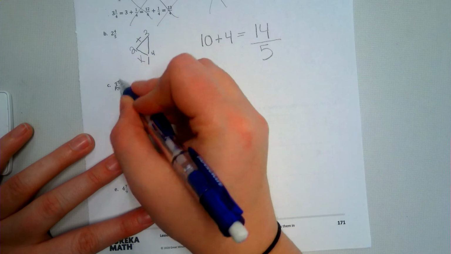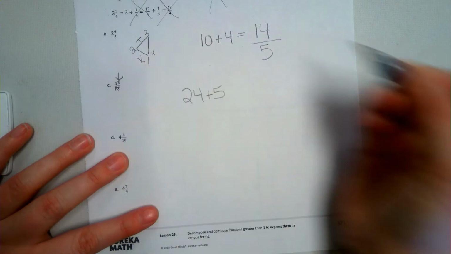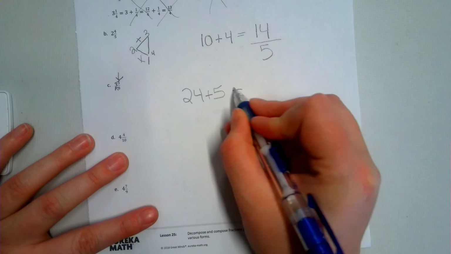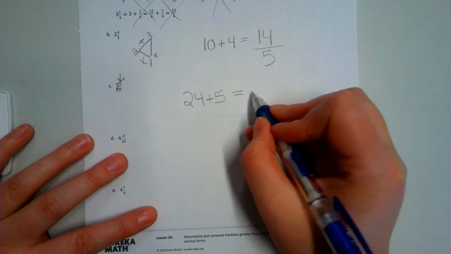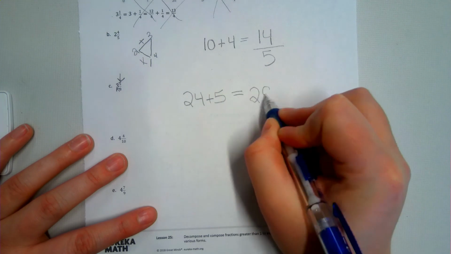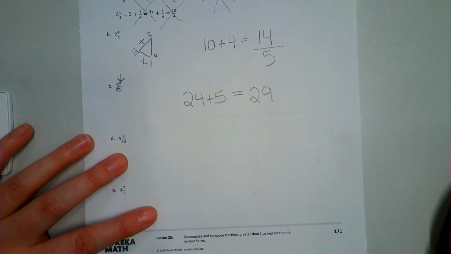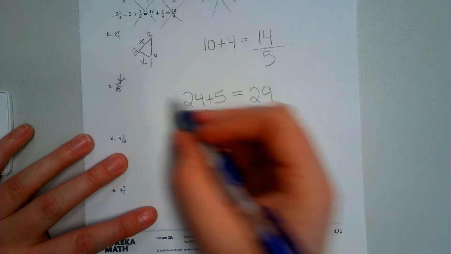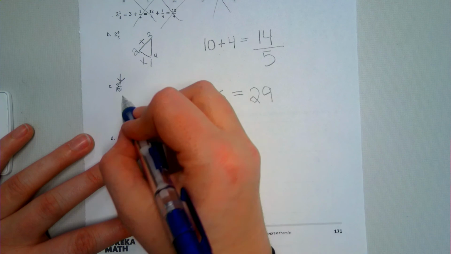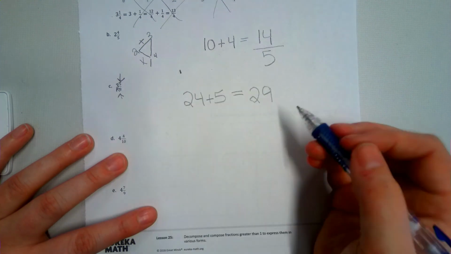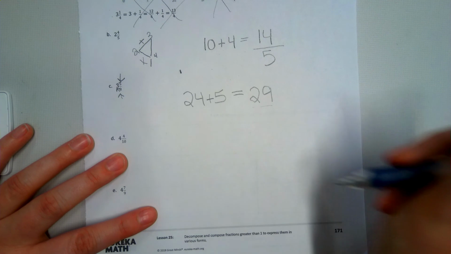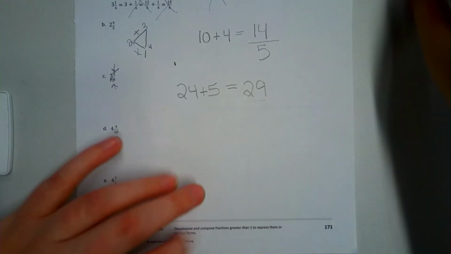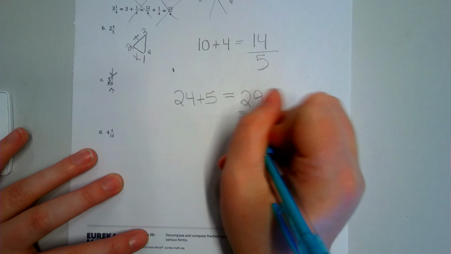Now I add in this one. 24 plus 5 gives me 29. And I've got to pull in my denominator, and I'm out of lead. It gives me 8.